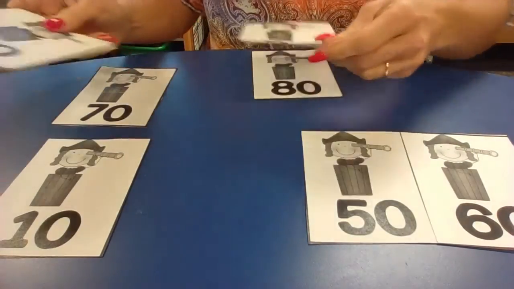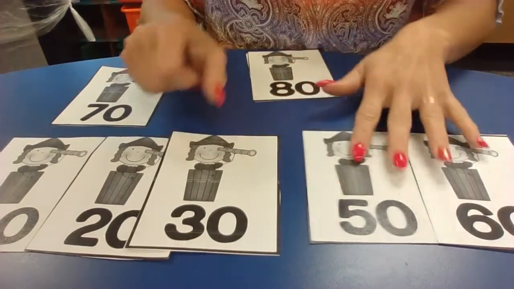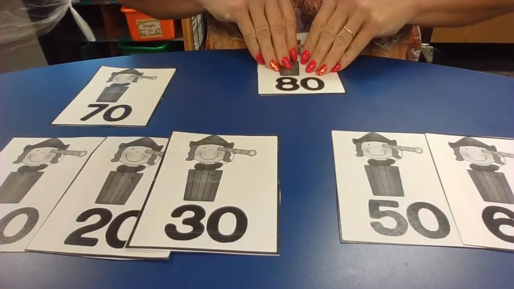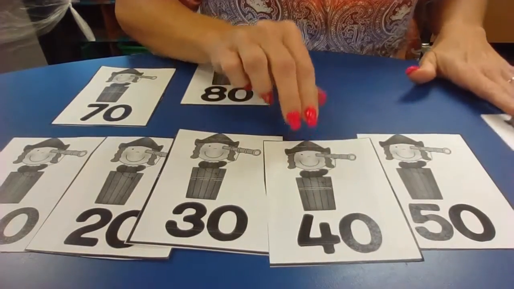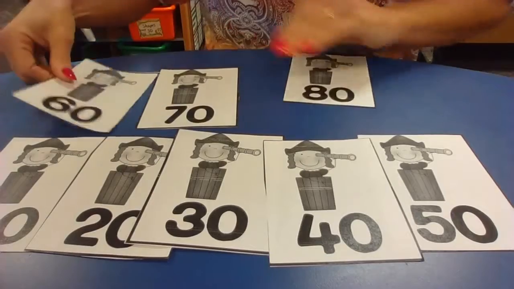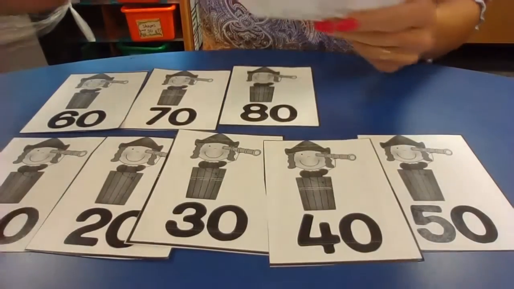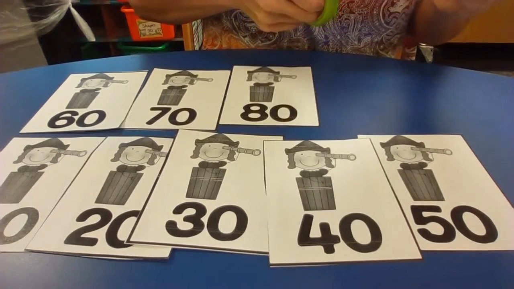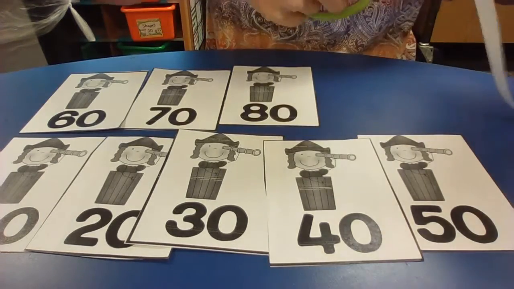Look at this. 10, 20, 30. Can't put 80 there. Oh, that's what I needed. 40, 50, 60, 70, 80. Now, I didn't cut these out yet. I wasn't as prepared as I wanted to be. Do you know what will come next?